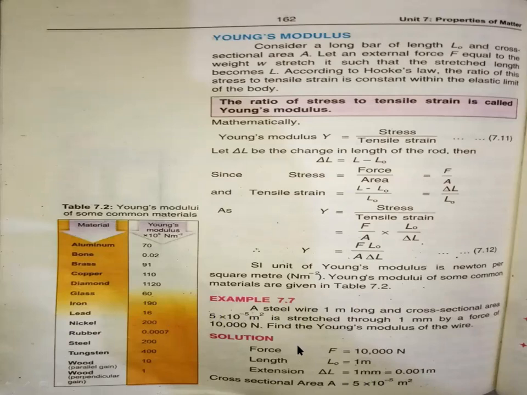This is the area unit. And extension is also given to me and is stretched to 1 millimeter. It means extension is delta L. Delta L is equal to 1 millimeter. So milli, you need to convert this into meter because the SI unit of length is meter. So you divide this by 10 to the minus 3, so you will get 0.001 meter.